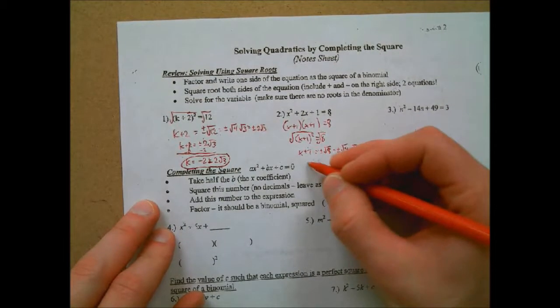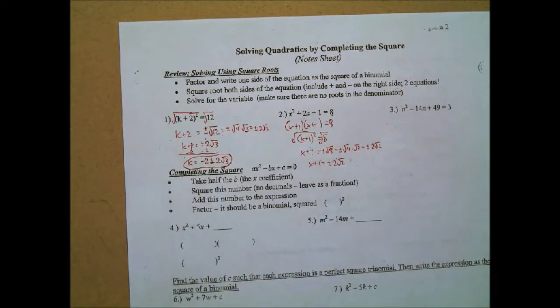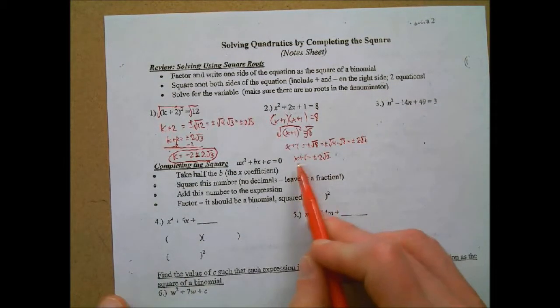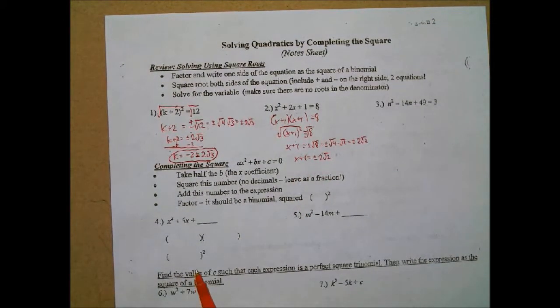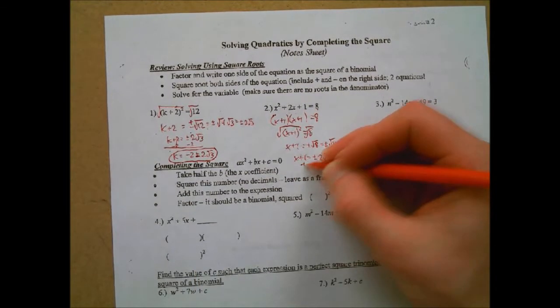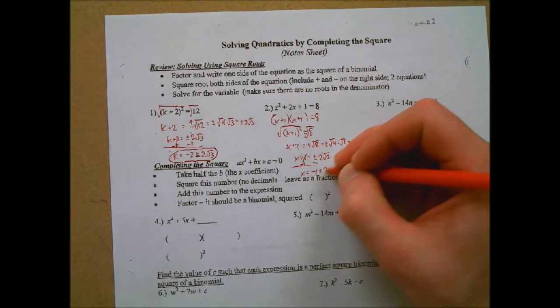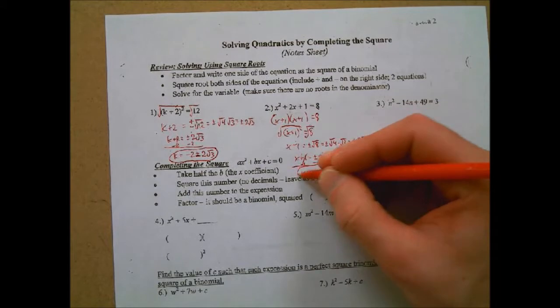And so we get x plus 1 equals plus or minus 2 times the square root of 2. And then, Braden, what's our final step there to get the x by itself? What's with the x we still need to get rid of there? Minus the 1. Yep. Subtract 1 from both sides. Equals negative 1 plus or minus 2 root 2 there.